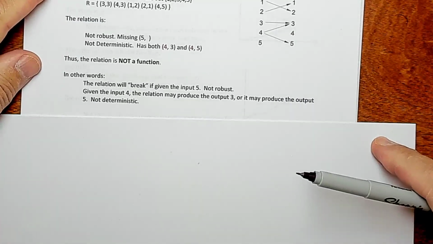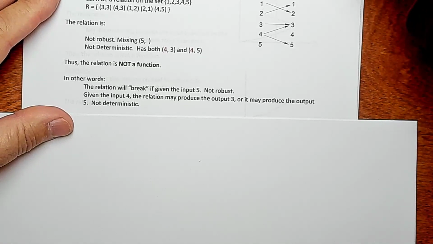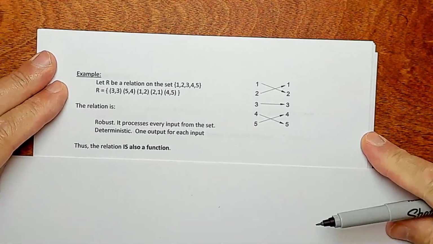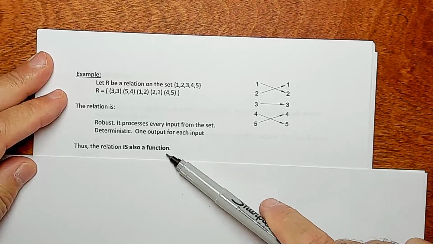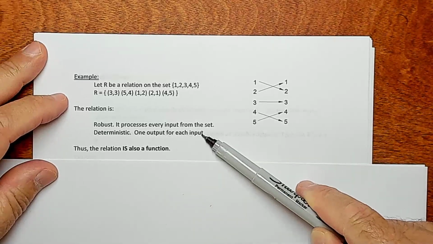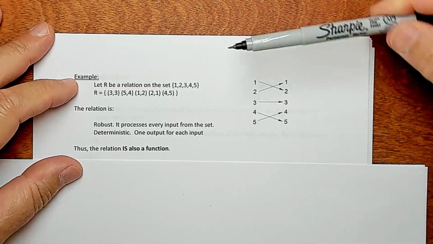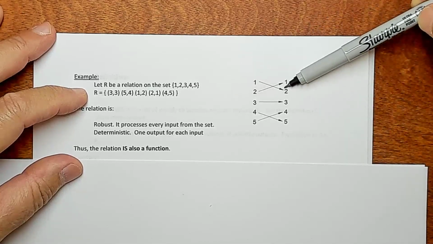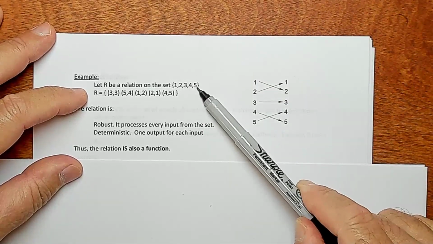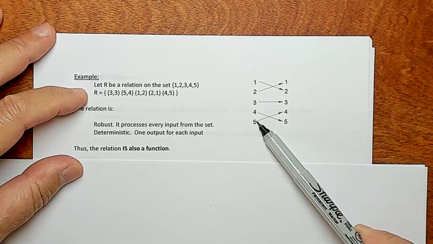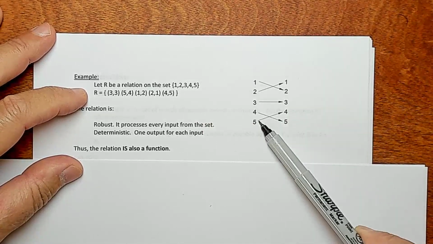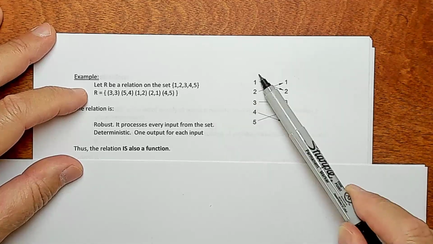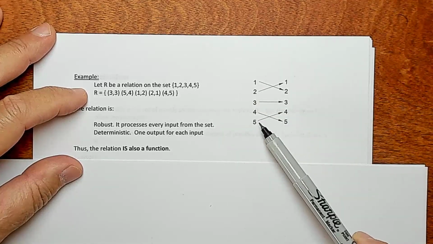All right. Let's look at one that's both deterministic and robust. This guy right here. So this guy is both deterministic and robust. It is a function because it has both of these properties. So let's back up here. So here's the original set. Here's some pairs that we've pulled out that looks like this on the digraph. The original set, 1, 2, 3, 4, 5, is here. It has an arrow leaving every one of these guys. So this guy knows what to do for every possible element of the input set. It's not going to break. That is, it's robust.